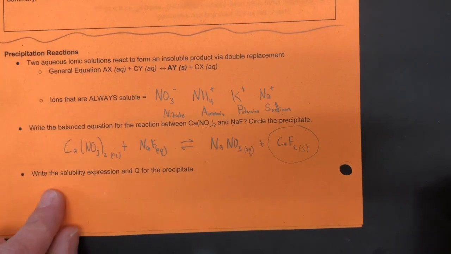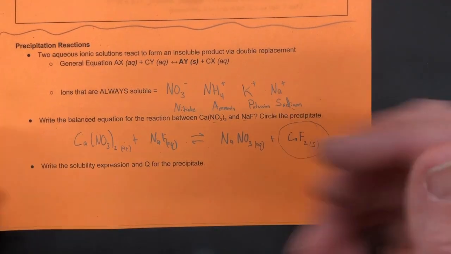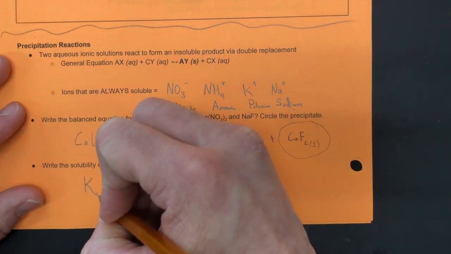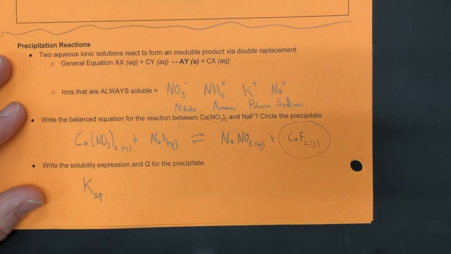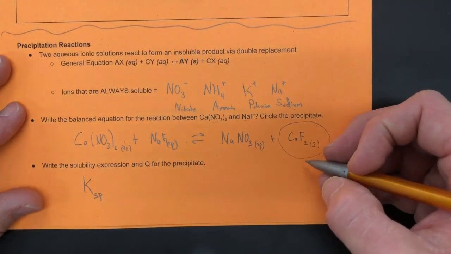We also want to be able to write out a solubility expression and a Q for the precipitate. The solubility expression uses KSP in the subscript, where SP is the solubility product constant.